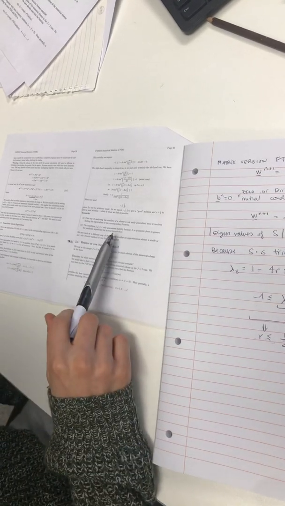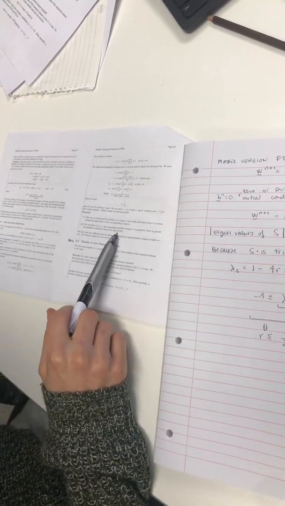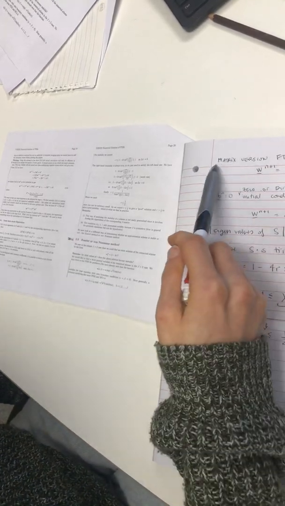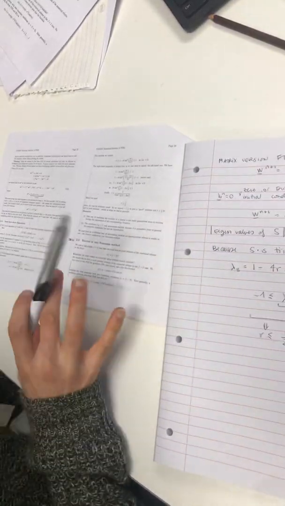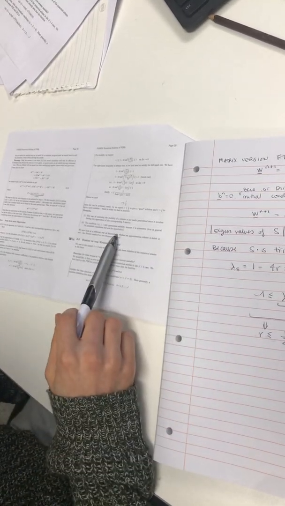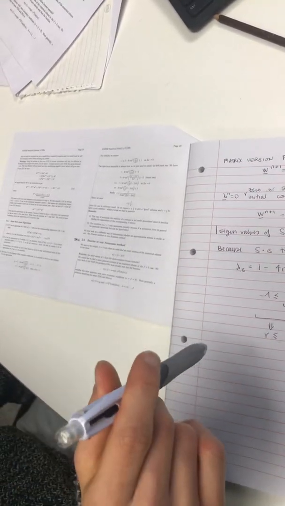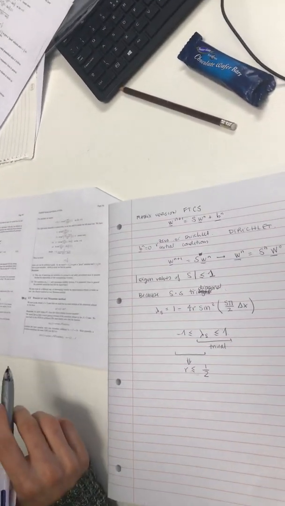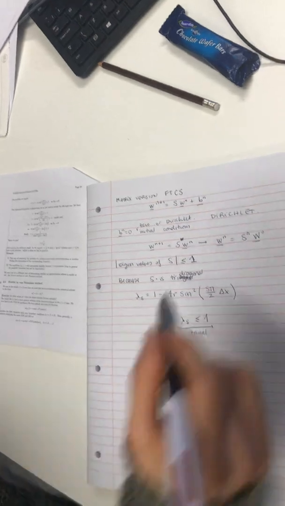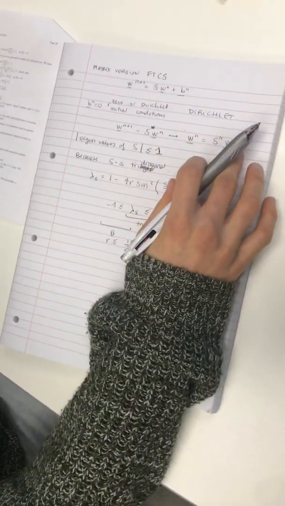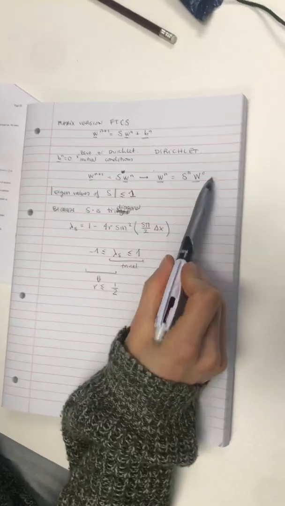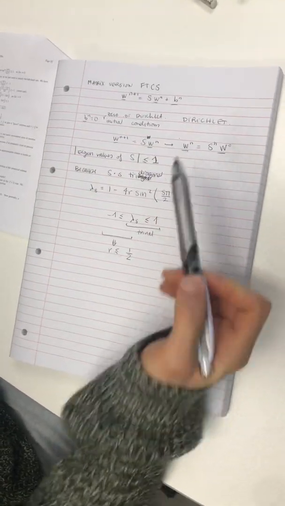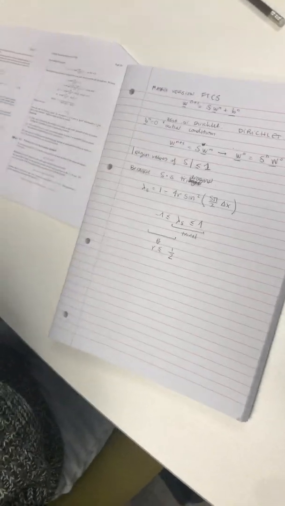Because our equation is parabolic. But for hyperbolic equations, we will see that this method of checking whether it converges or not doesn't work. So this method is good in this case, but not in general. For the hyperbolic case, we are not going to end up with this formula, so looking at the eigenvalues is not going to be useful.